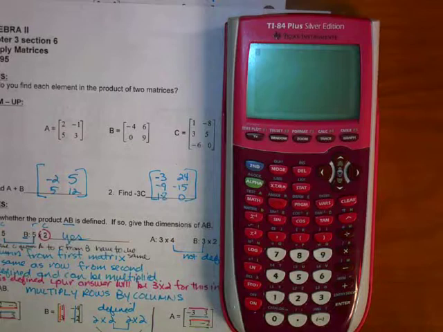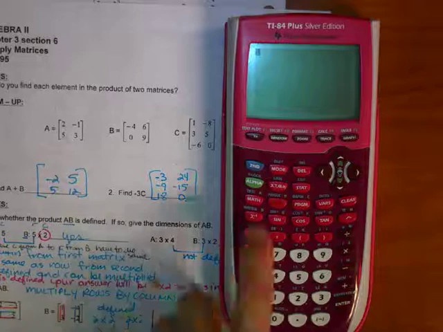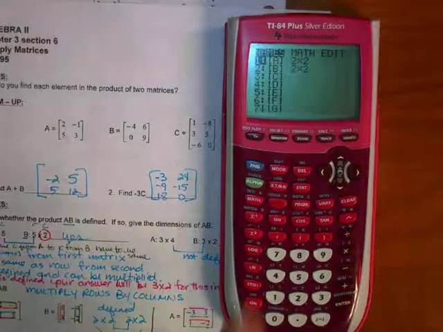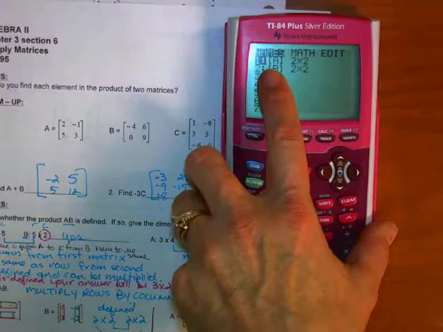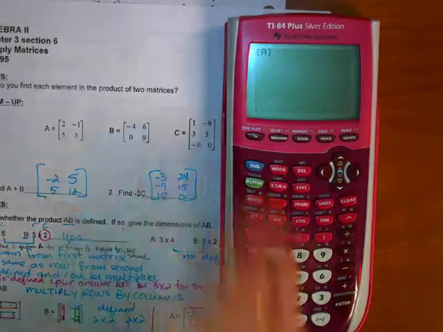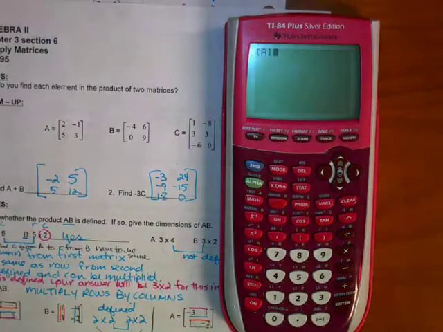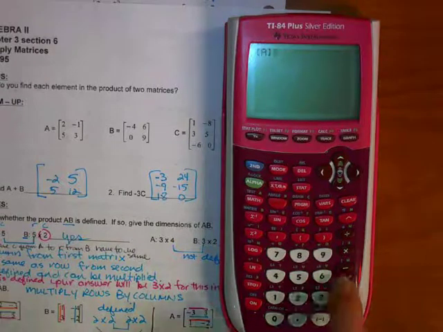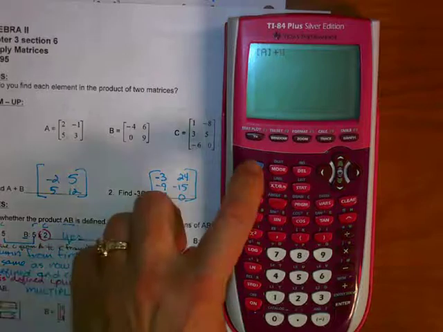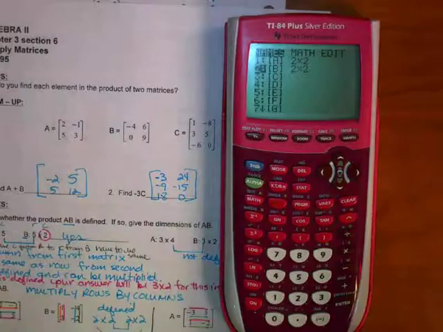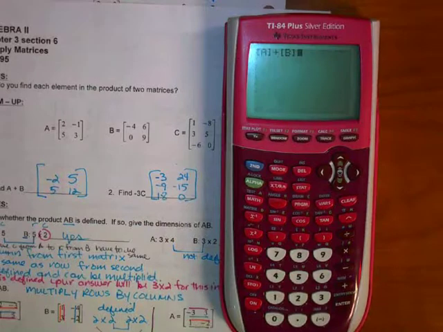Now I want to add A and B together. So here's what I do. Go back to matrix, and I want to choose A. So right now it's on A. Are you with me? Push enter. Oh, look, I have matrix A on my screen. And then you just push plus. And then I go back to matrix, and I choose matrix B. And then push enter. Now can we do the answer?